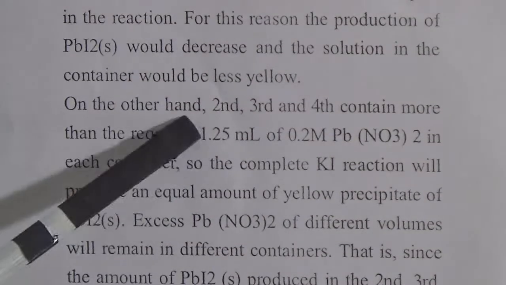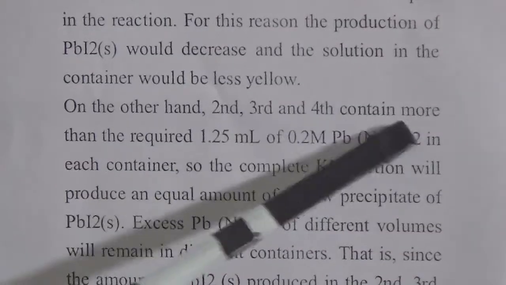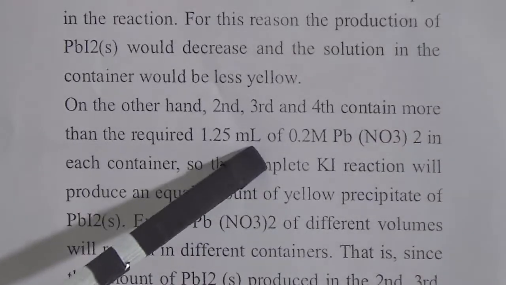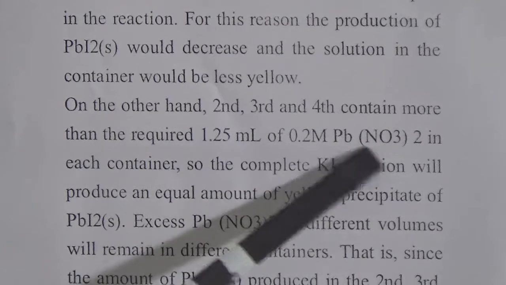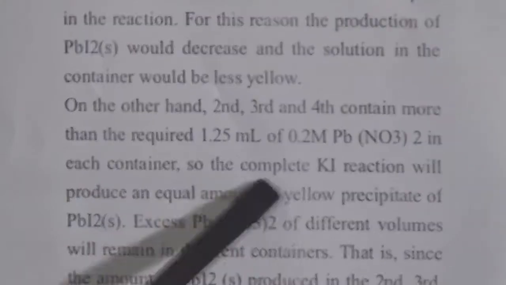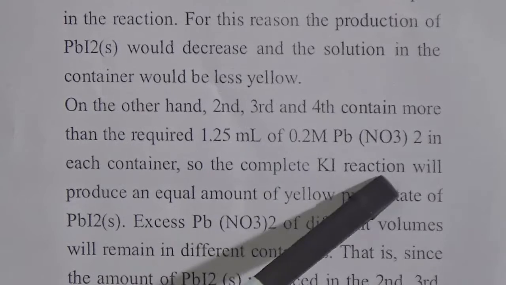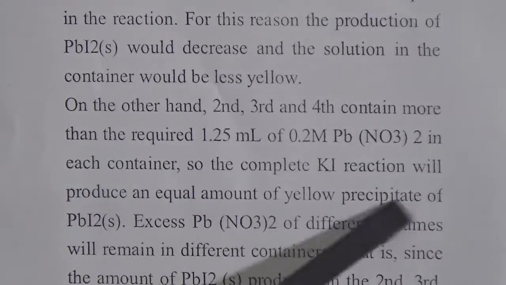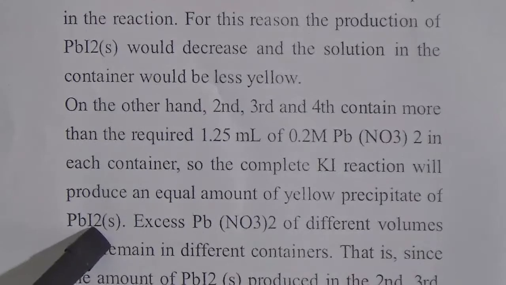On the other hand, in the second, third and fourth containers, there is more than the required 1.25 ml of 0.2 molar lead nitrate in each container. So the complete potassium iodide reaction will produce an equal amount of yellow precipitate of lead iodide.